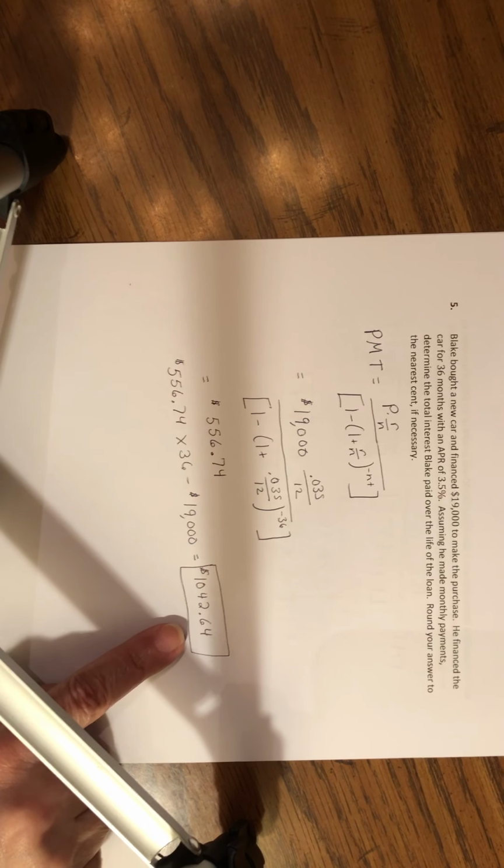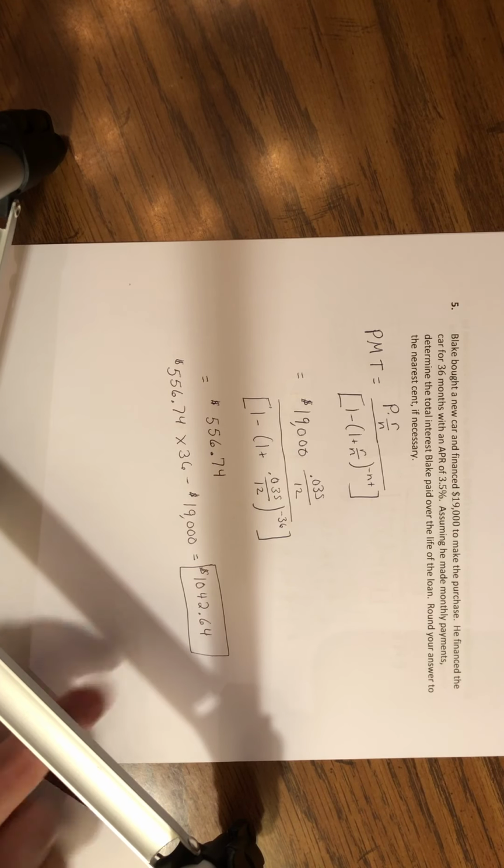Now, this interest will be paid a different amount every month because at the beginning, when he owes a lot, they charge him a lot of interest, take a lot of interest out of that payment. At the end, when he doesn't owe so much, they don't take so much out of the payment.